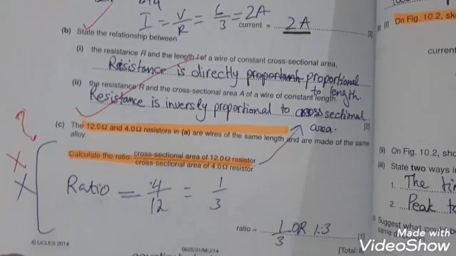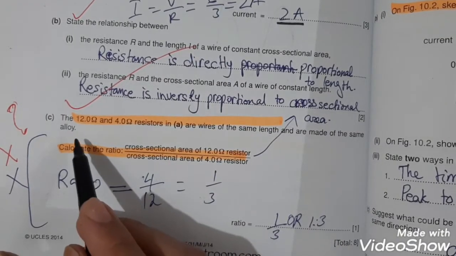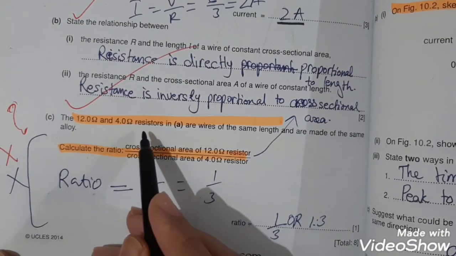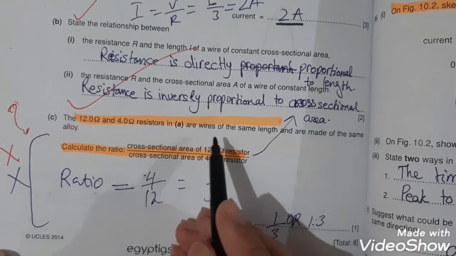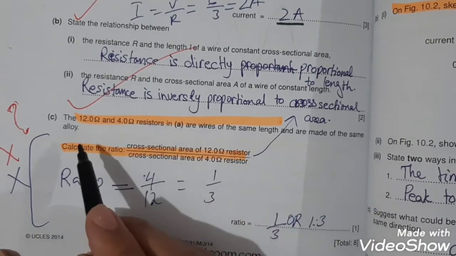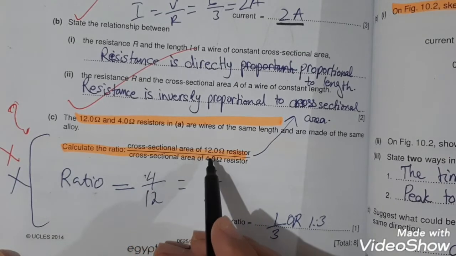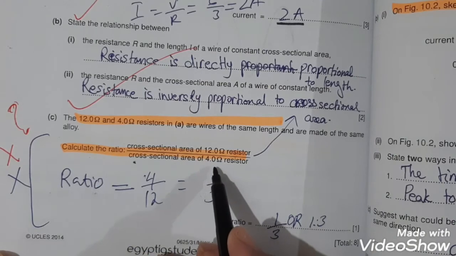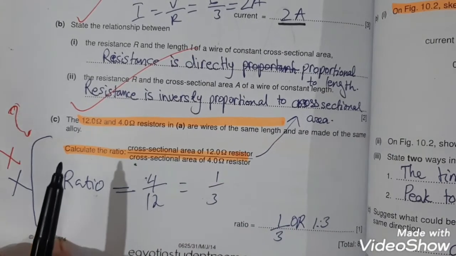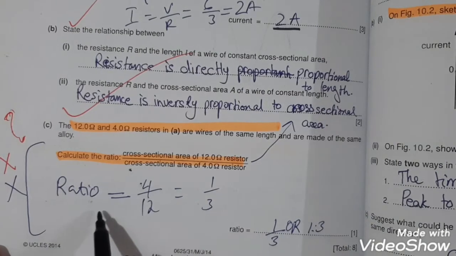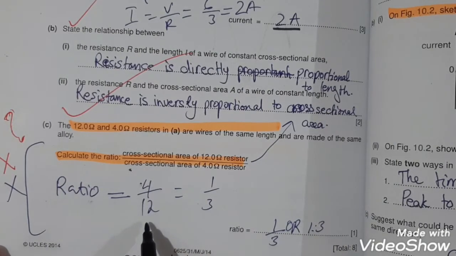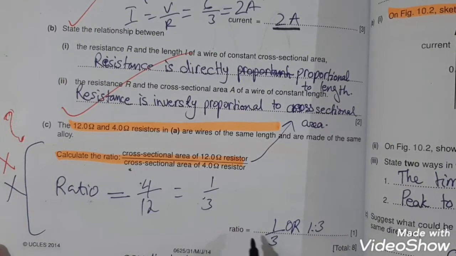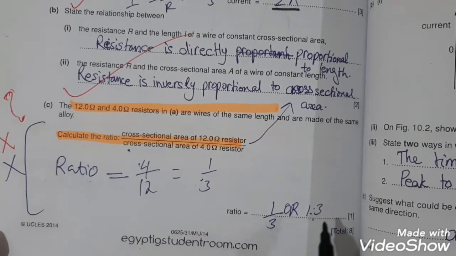Then question C states the 12 ohm and 4 ohm resistors in A are wires of the same length and are made of the same alloy. Calculate the ratio of the cross-sectional area of the 12 ohm resistor divided by the cross-sectional area of the 4 ohm resistor. So over here the ratio is equal to 4 divided by 12, which is 1 divided by 3. So the ratio is 1 to 3. So this is what we will write in question C.